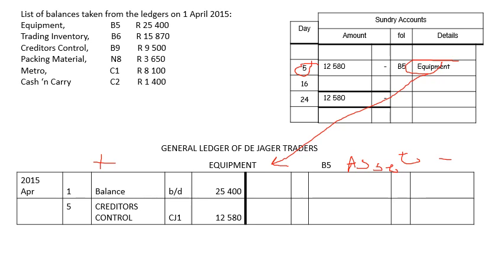Equipment has a debit balance. There's the balance written down on the 1st of April. Then on the 5th we bought equipment, which means that we now have more equipment. So on the debit side, our equipment increased with 12,580 Rand. We saw this in creditors journal number 1, and we bought this on credit. And who do we owe the money to? To creditors. And the account for creditors in your general ledger is creditors control.